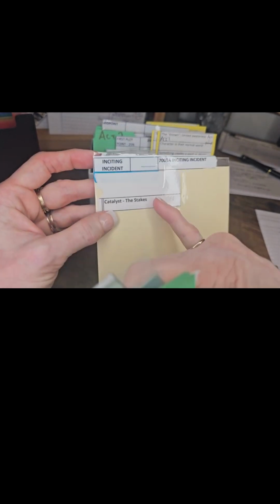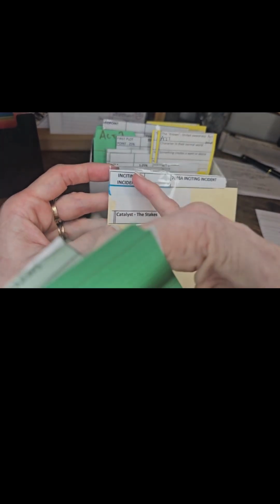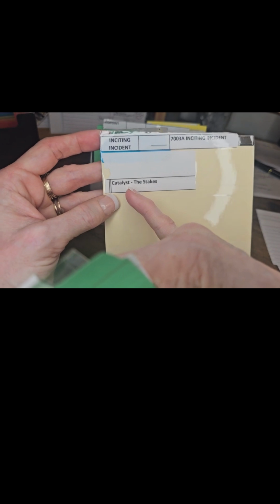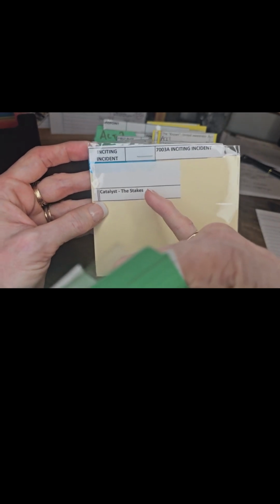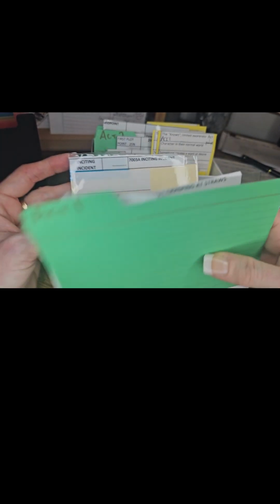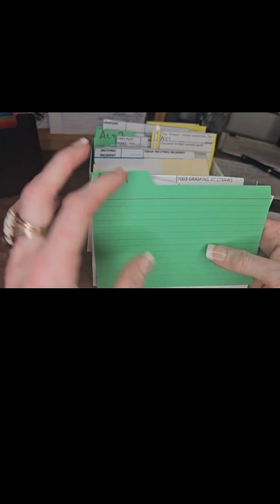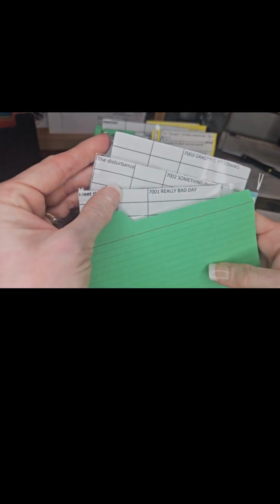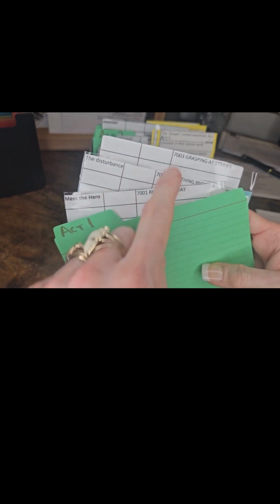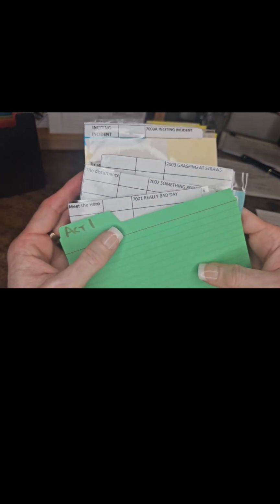I've made some notes on this card reminding myself that often this inciting incident serves as a catalyst, which shows your reader the stakes. That is, what is at stake if your character doesn't deal with whatever you have revealed to be their challenge or their problem early on in your story. So then we go to the next section.